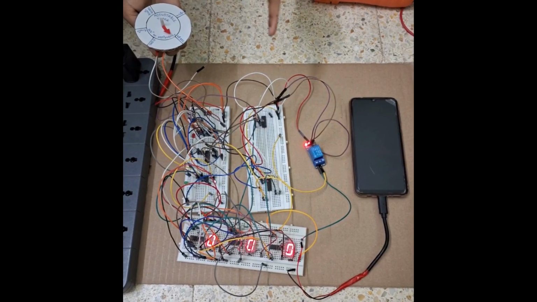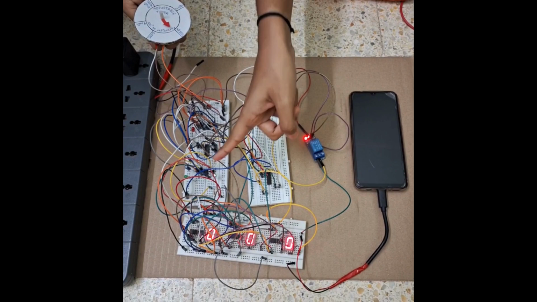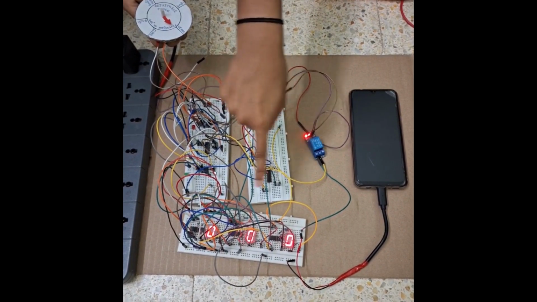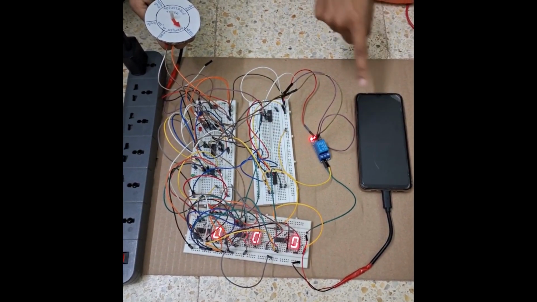Now, this green LED over here blinks to denote the second timer and the red LED denotes the first timer, and these will keep changing according to the time and the phone will get charged once we start the circuit.